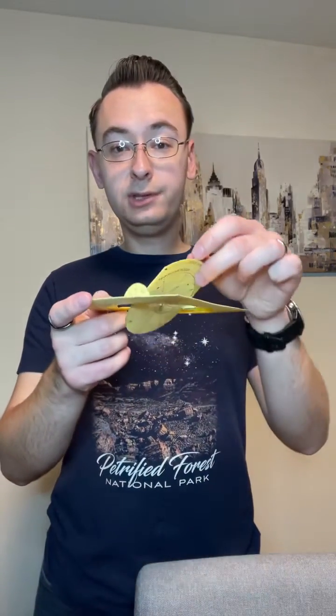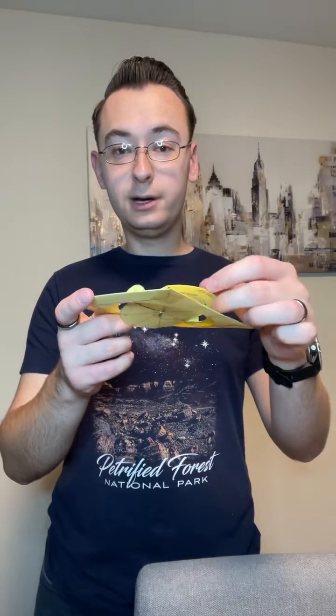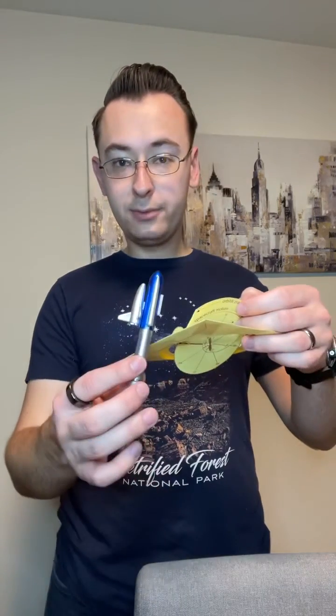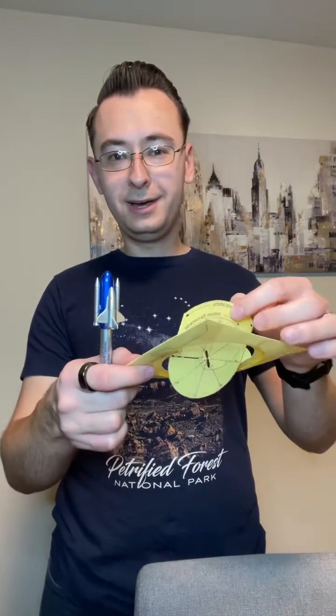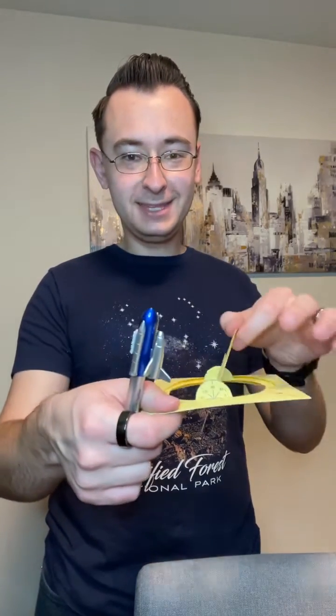The third orbital element is the inclination. It describes how tilted the orbit is with respect to the equator. It's measured as the angle between when the satellite passes the ascending node going up past the equator and the angle from the equator itself. So this angle right here.